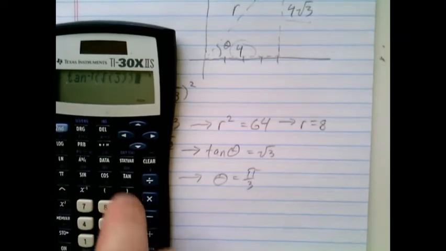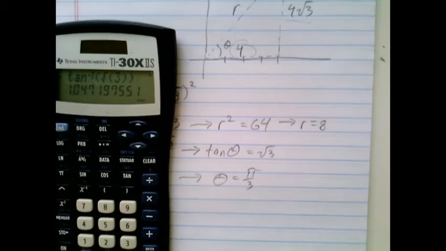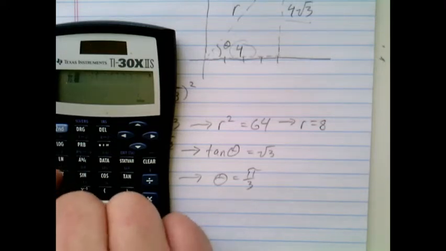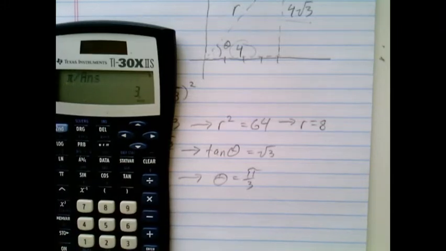Close the square root, close the tan inverse. Now, that decimal may not immediately be recognizable to you as being pi over 3. But if I take pi and divide by that, pi divided by answer, that tells me it was pi over 3.